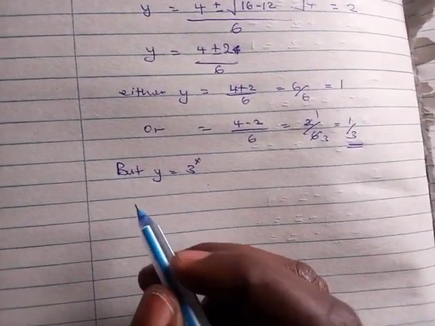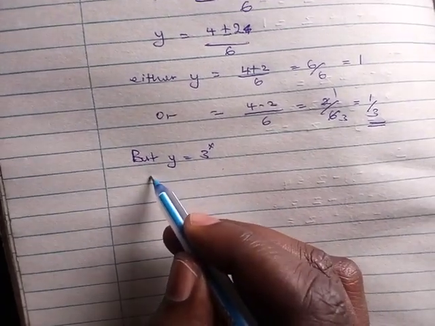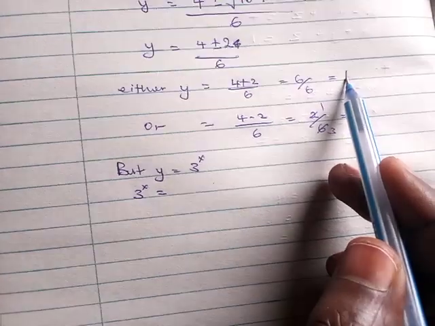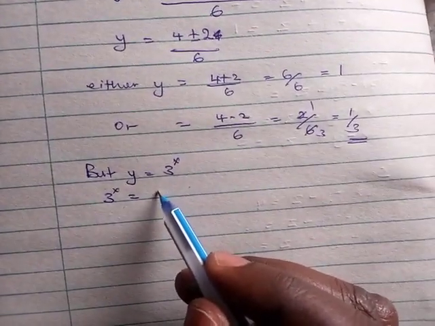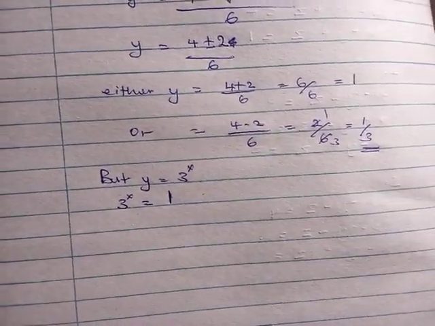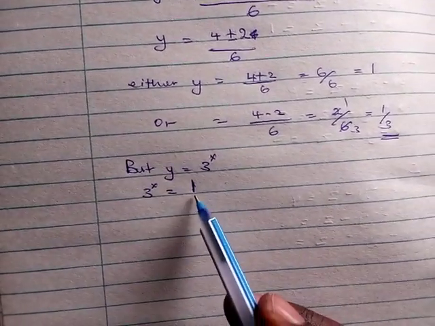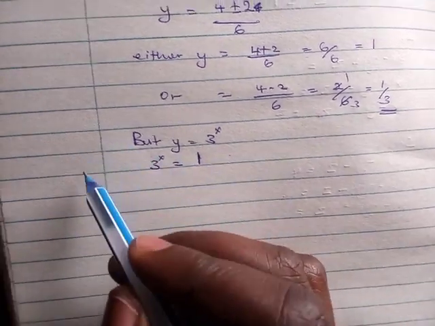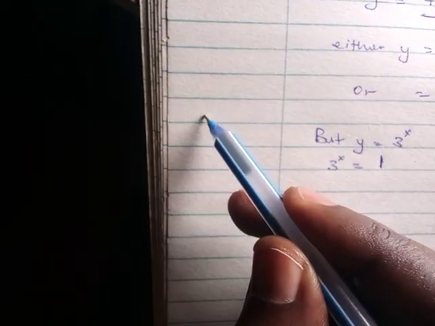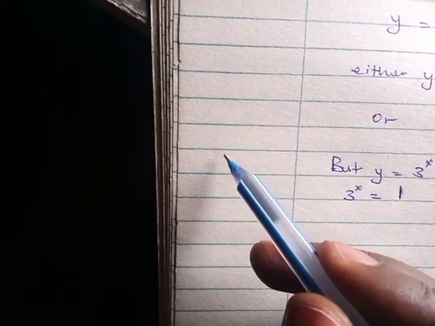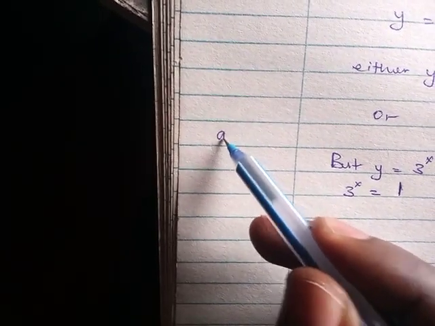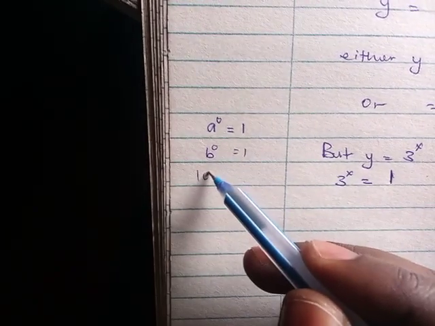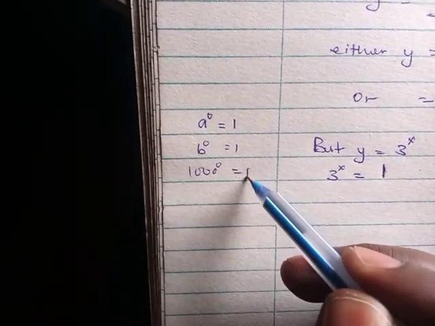So you come here and say 3 power x will be equal to, now when it is equal to 1, it is equal to 1. So for you to get the value of x, remember one of the rules in indices. When do we get 1? We say that any number to the power 0 is always 1. When you're having b power 0, it is the same as 1. When you're having 1000 power 0, it is 1.